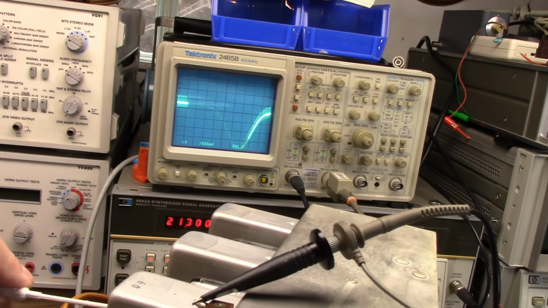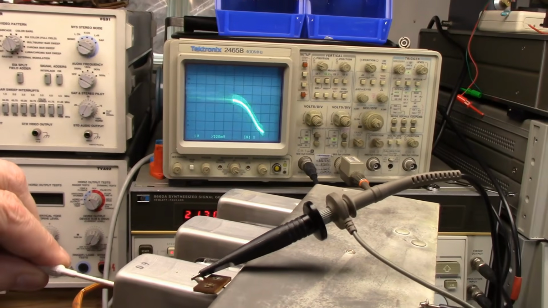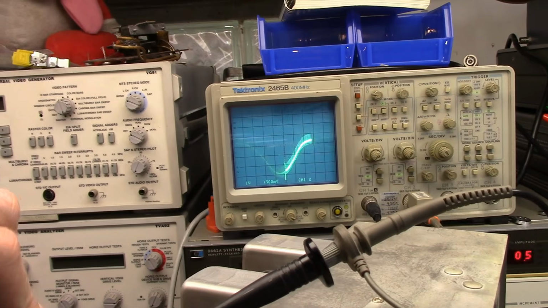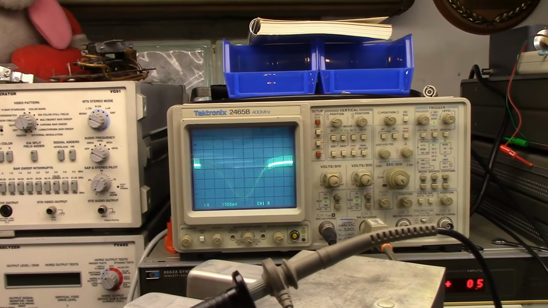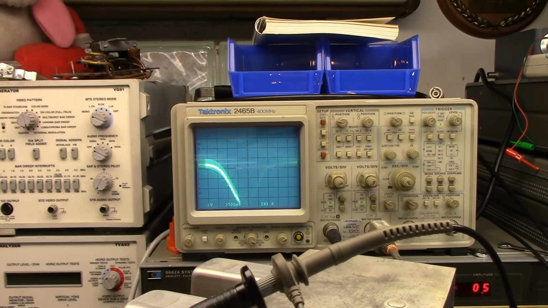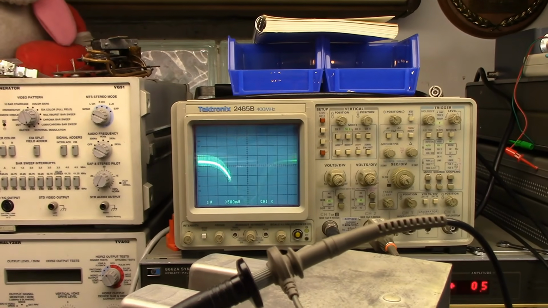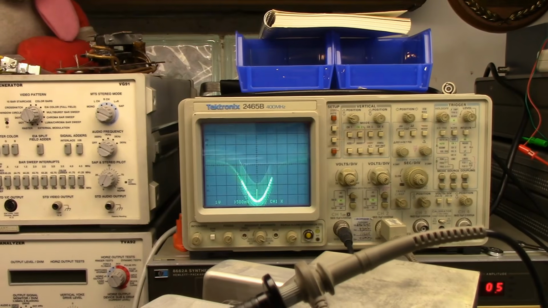Alright, it's been a couple minutes. Let's give it another try. Oh, yes. Fantastic. It's moving. Slide it over. Let's check the other core. Peak it. Alright, that is much better.